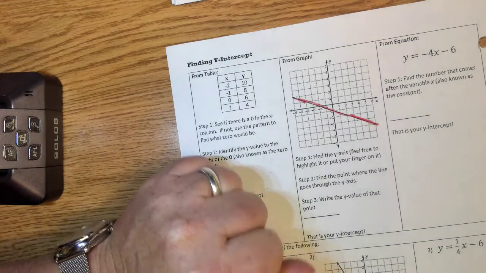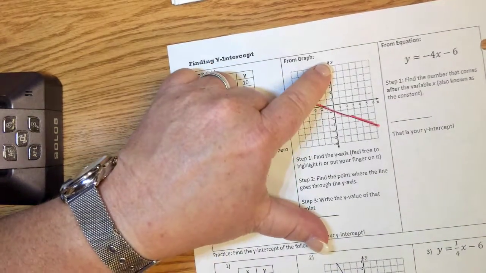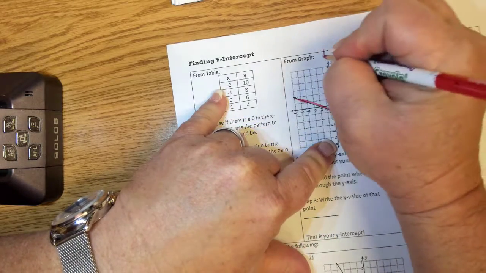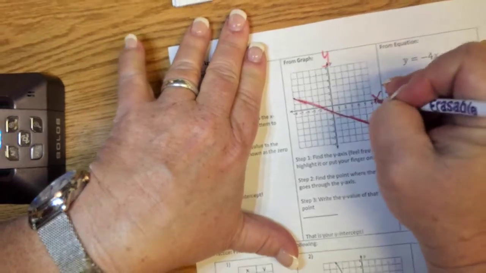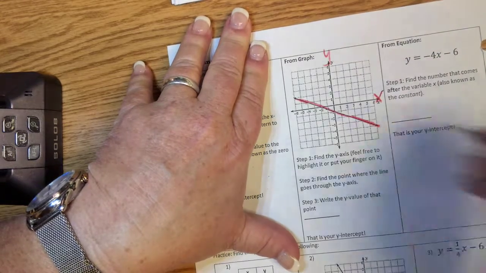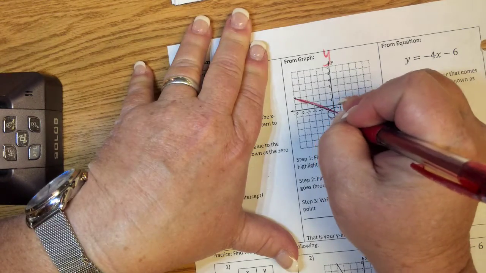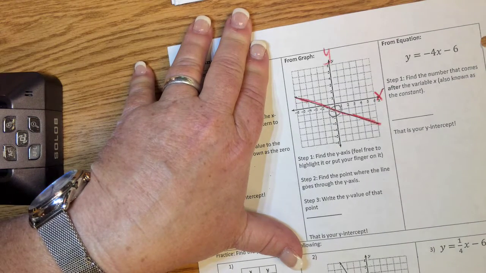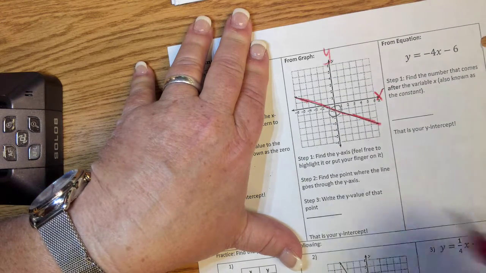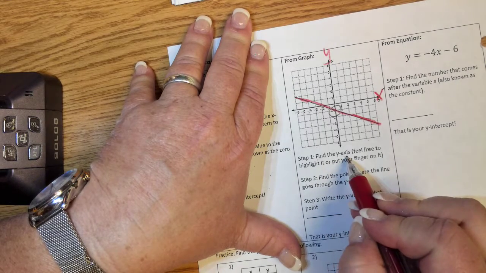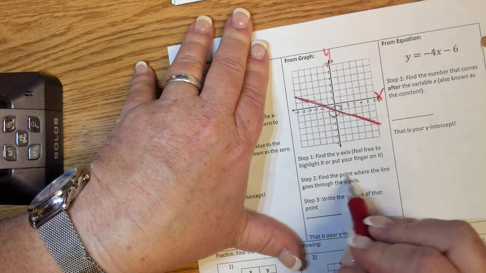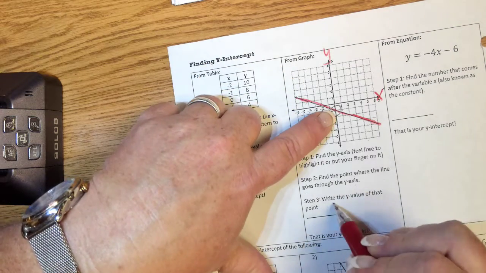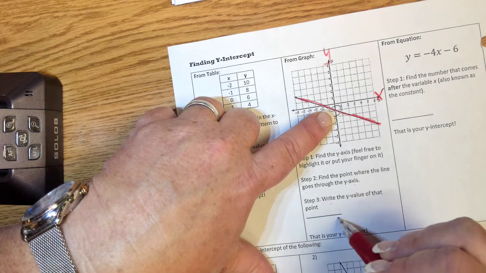My y-intercept is this, everybody knows this is the y-axis, right? Okay? This is your y, this is your x-axis. The y-intercept is where that line crosses the y-axis. So first, find your y-axis. Find the point where the line goes through the y-axis. Write the value of that point. What is the value?